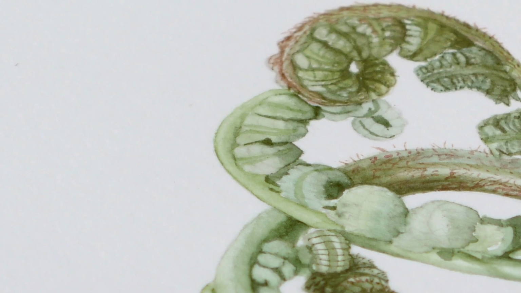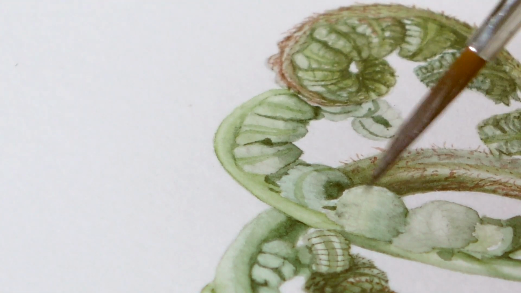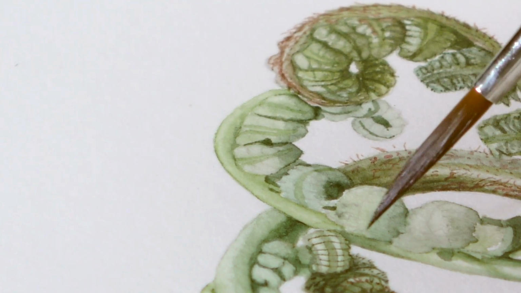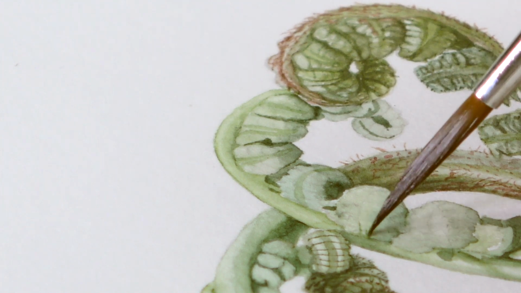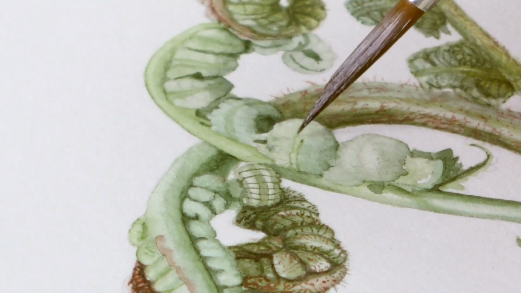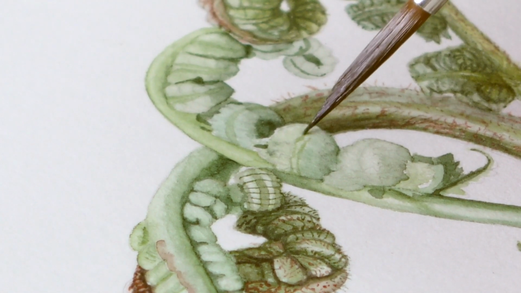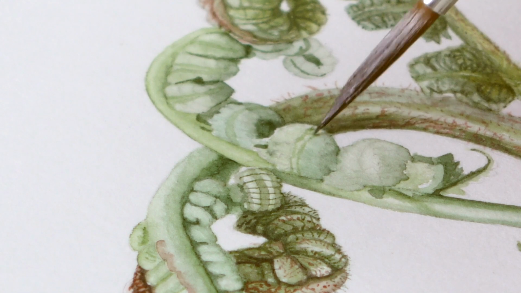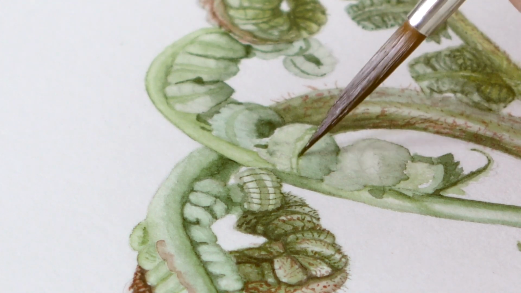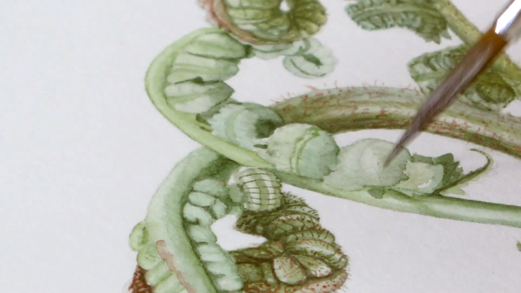So just take a small amount on the tip toe of your brush and follow it round so you can see roughly where the midrib starts. And they're a little bit wobbly because you're getting the side leaflets sort of creating a bit more of a texture to the edge of the midrib.